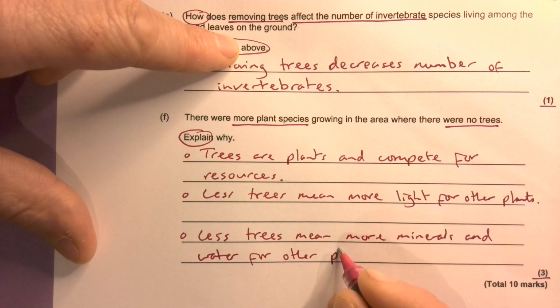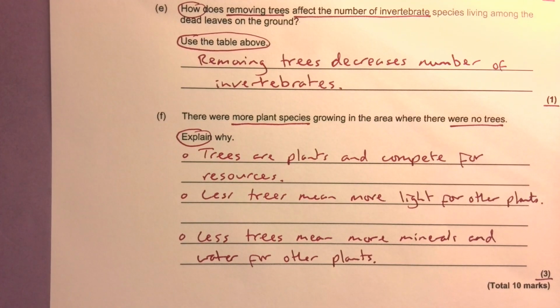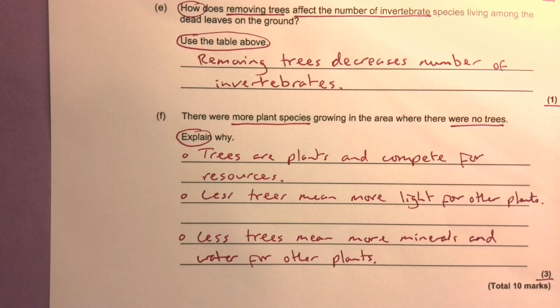You could just write space there as well. There's more space for other plants. That's the key bit. The key point there is that the trees themselves compete, don't they? And because I had to write 3 things, make sure I put some examples of what sorts of things they compete for.